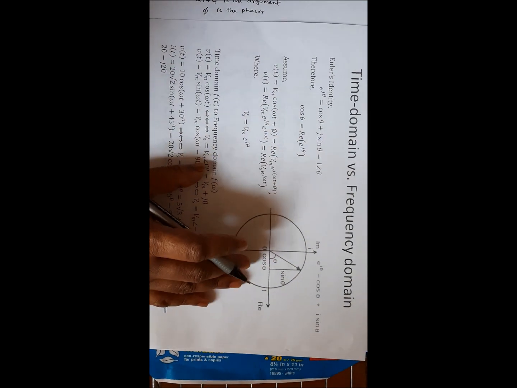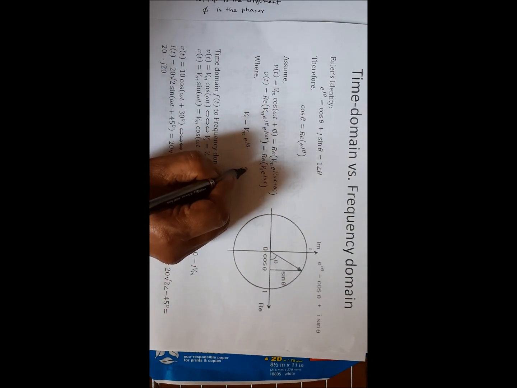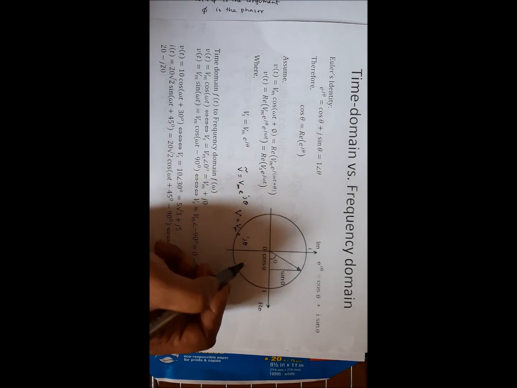Now, if we have an expression like v(t) equals Vm cosine omega t, now we can find the frequency domain part like this. Some textbooks use a symbol like this to represent the frequency domain, Vs e to the power j theta, with a suffix s on the V, and some textbooks use uppercase V for frequency domain. So in the next exam for the subsequent chapter we will be using uppercase V for frequency domain.